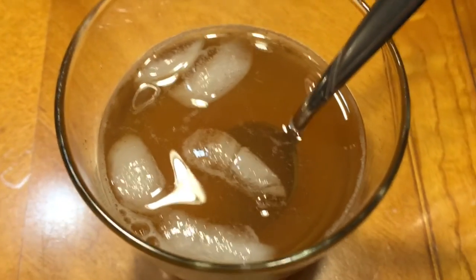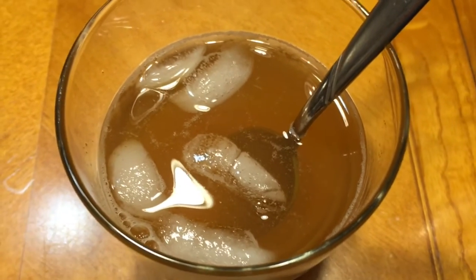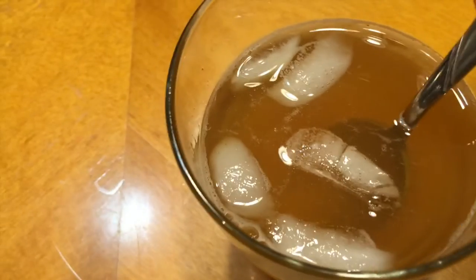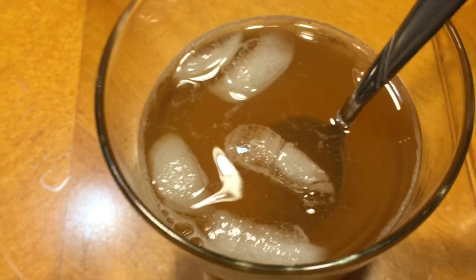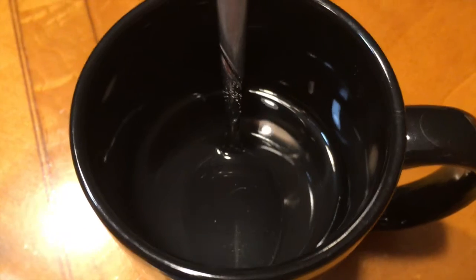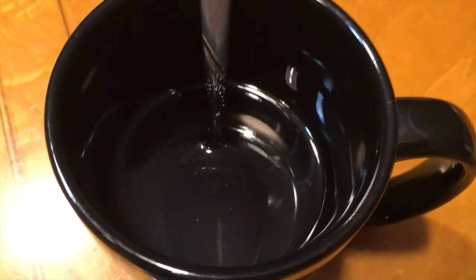Cold things generally are less soluble. There are exceptions, but generally colder substances are less soluble, so you can put less in them. Hot substances are more soluble, so you can put more in them.